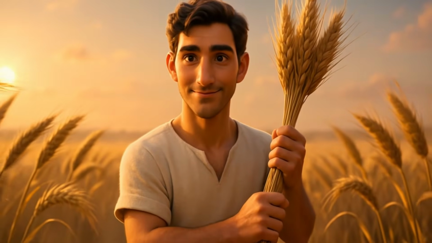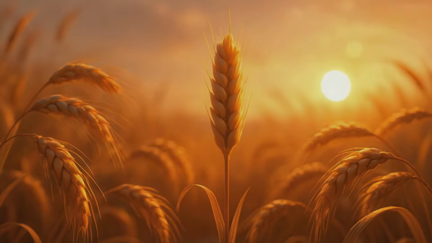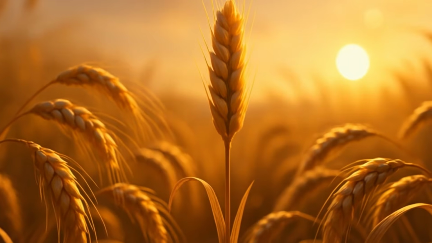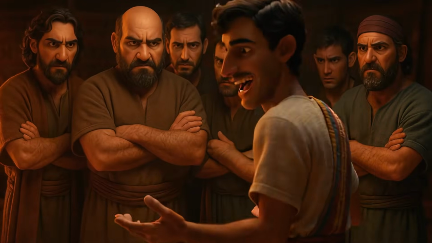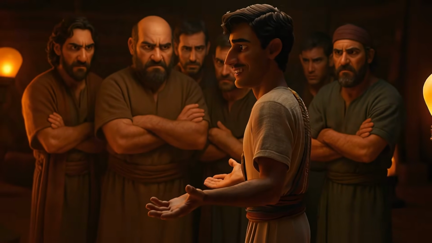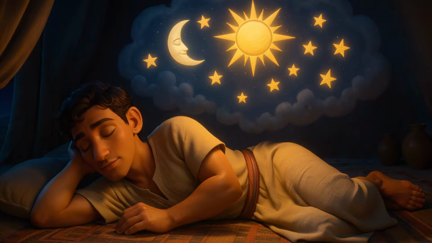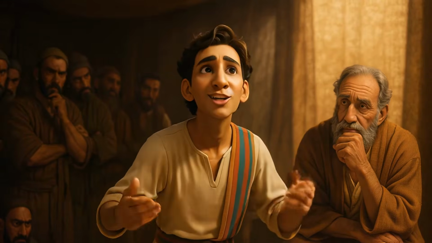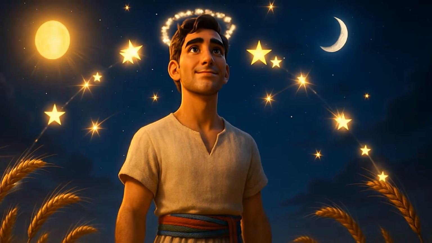Listen to this dream I had. We were binding sheaves of grain out in the field when suddenly my sheaf rose and stood upright, while your sheaves gathered around mine and bowed down to it. But when his brothers heard this, their hearts burned with hatred toward him all the more. Then Joseph had another dream, and again he told it to his brothers. "Listen," he said, "I had another dream, and this time the sun and moon and 11 stars were bowing down to me."